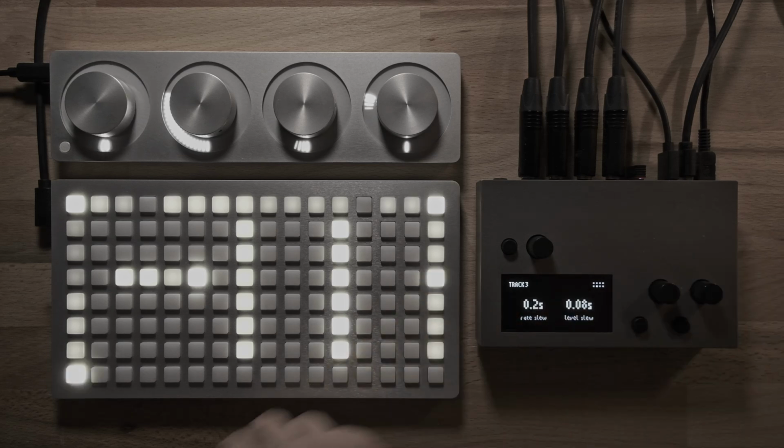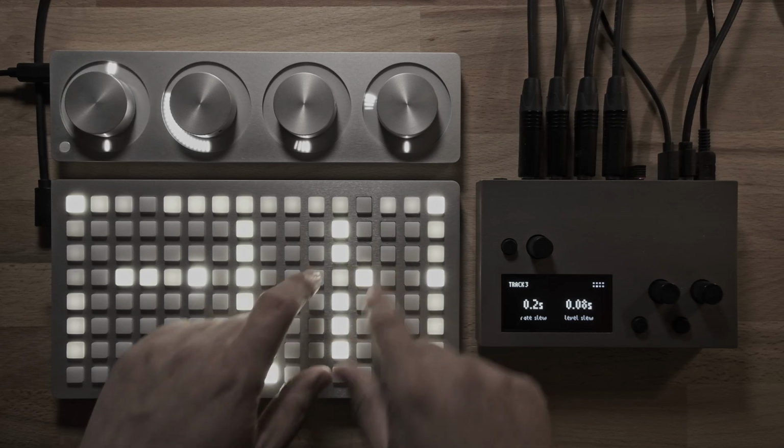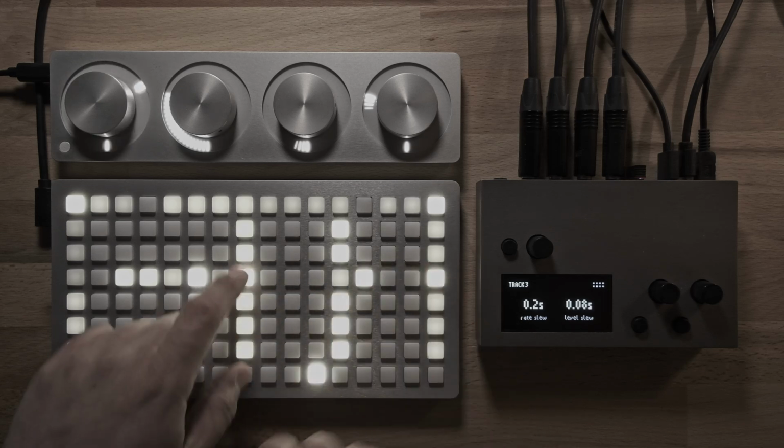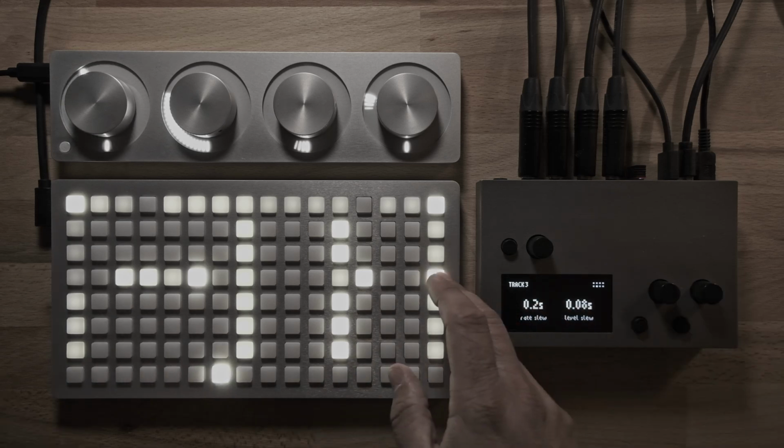What you can also do is change direction. So you can play your track in reverse or not reverse.